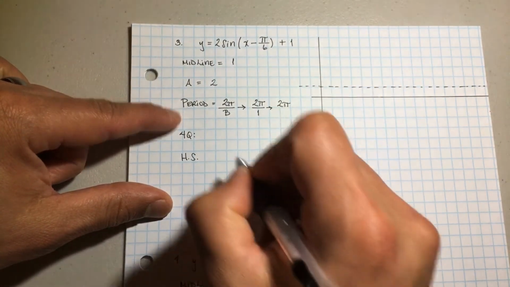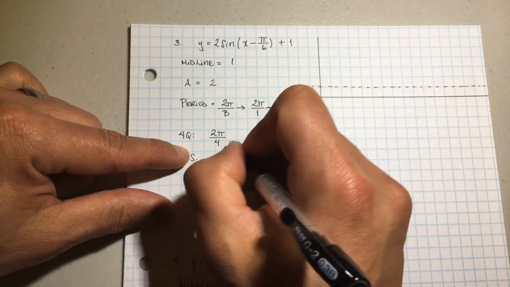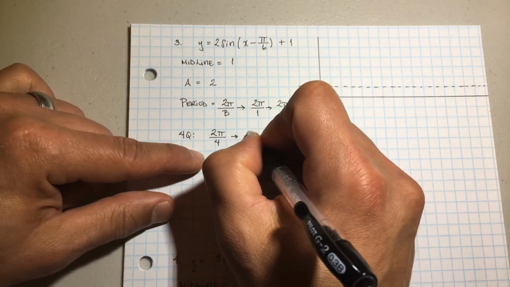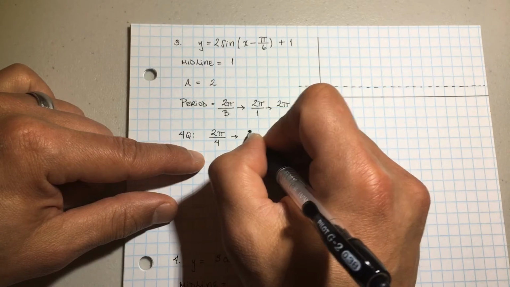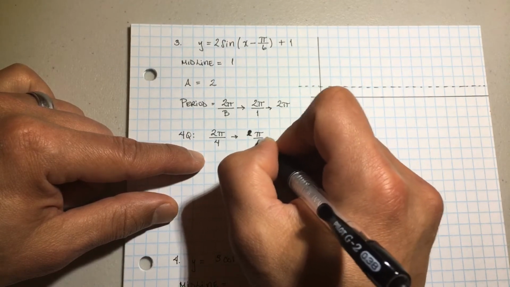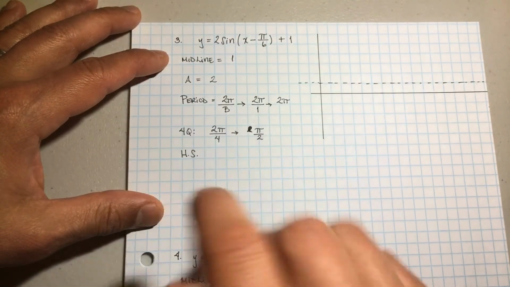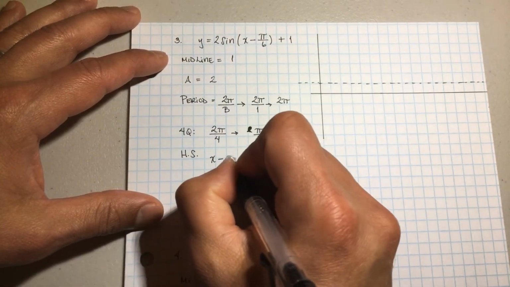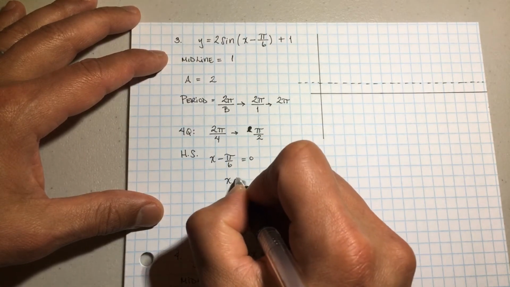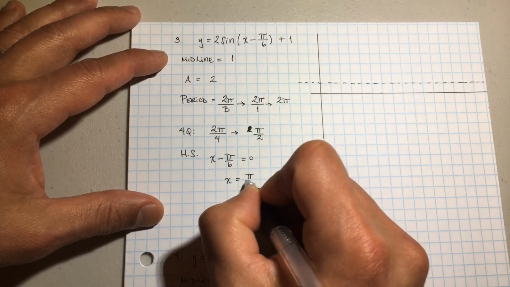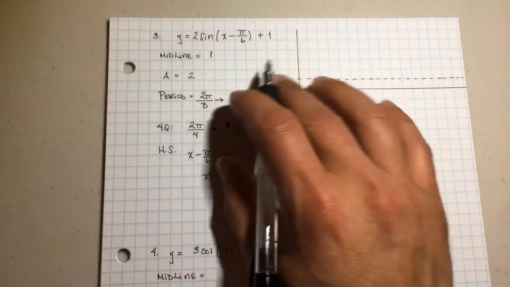Which is nice. So now how do we get our 4 sections? You take your period and divide it into 4 sections. So you get pi over 2. Lastly, take whatever's inside here, the horizontal shift, x minus pi over 6. Set that equal to 0 and solve it. Take that negative pi over 6 over, and it becomes x equals positive pi over 6. Great. All right, so we did our midline.